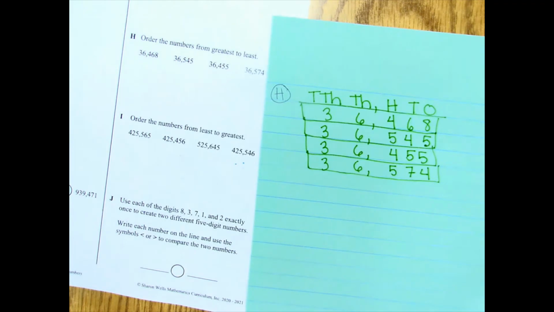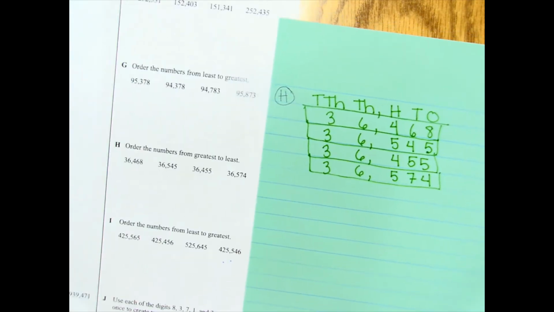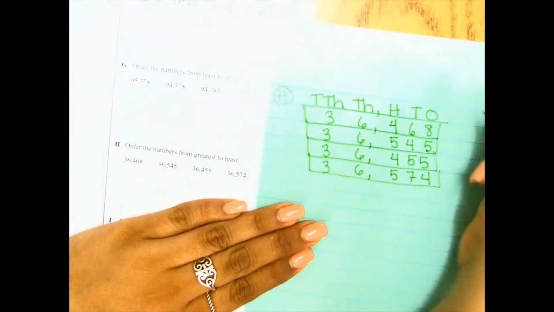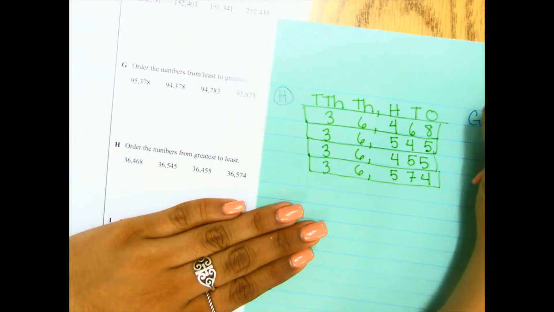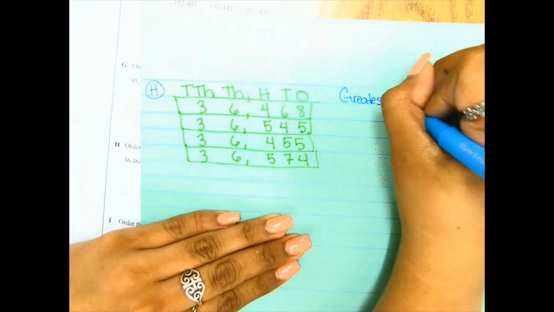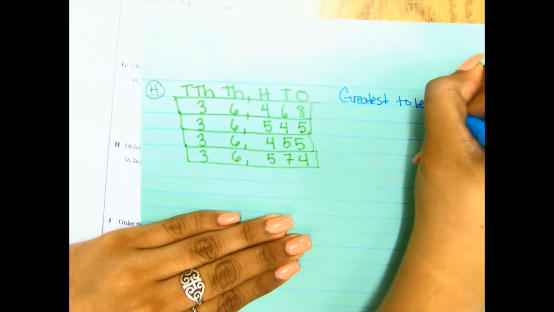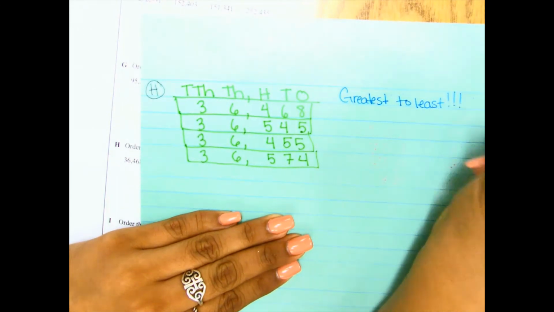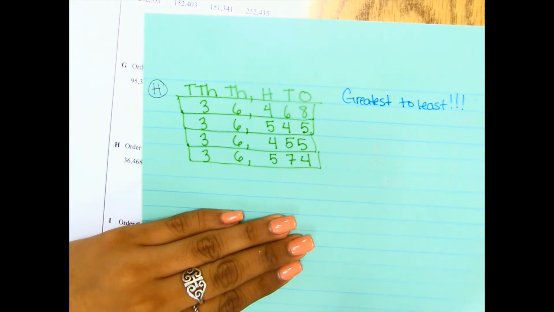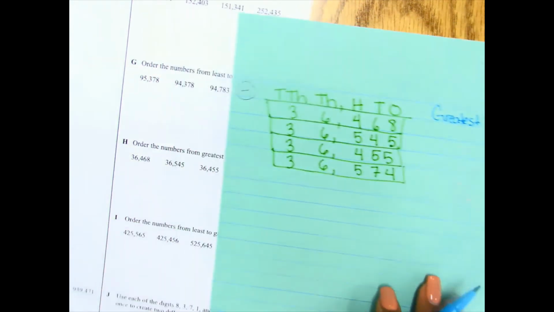So let's look at our paper. It says that I want to order my numbers from greatest to least. So I'm going to write here, this is from greatest to least. I want to make emphasis on that, greatest to least. So now let's check.